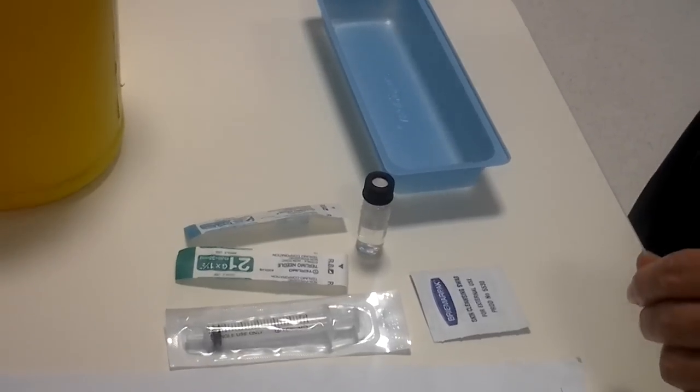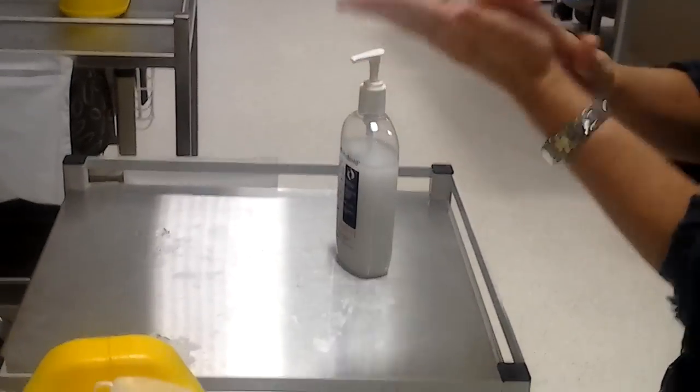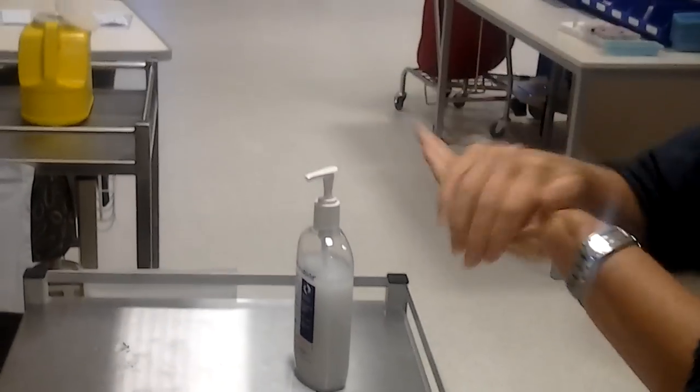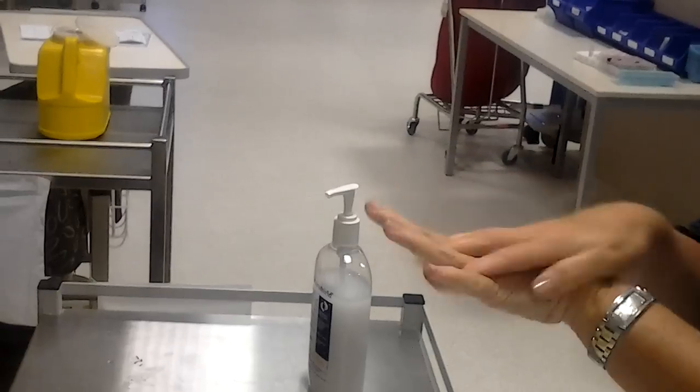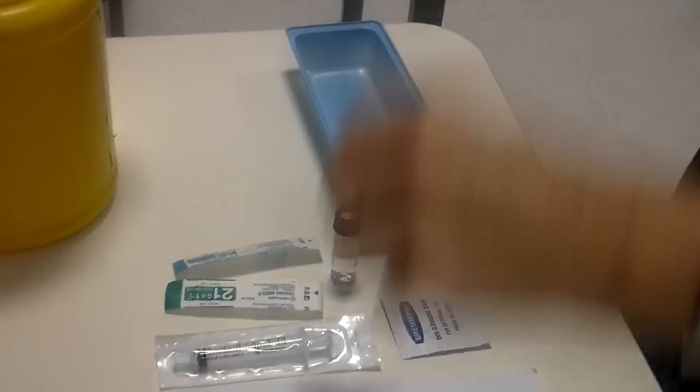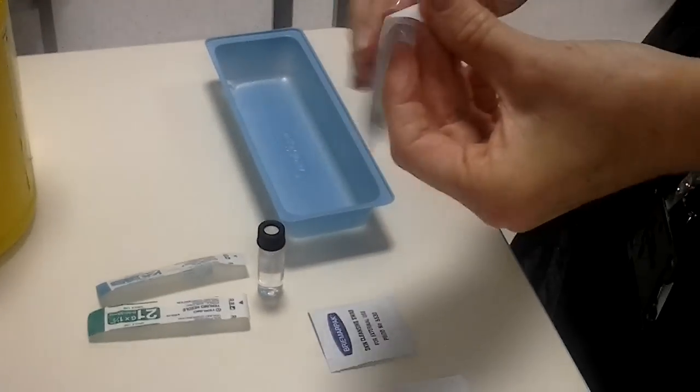Step 5. Wash your hands before beginning the procedure with an alcohol hand rub. Step 6. Assemble the equipment, maintaining an aseptic technique.